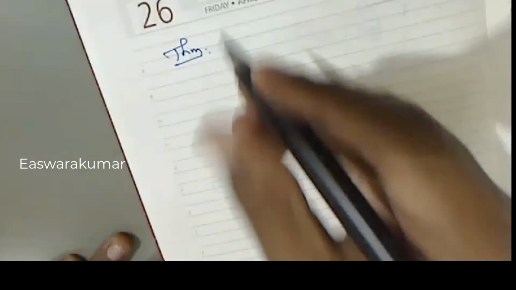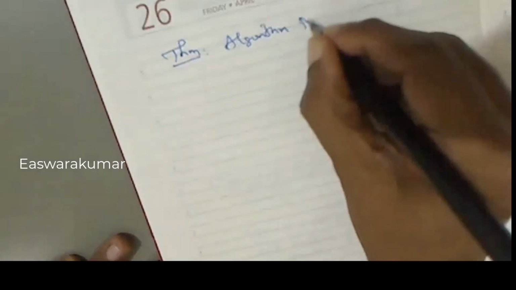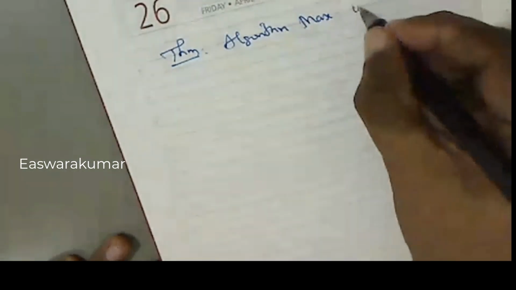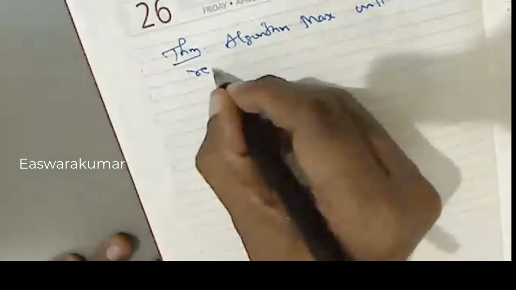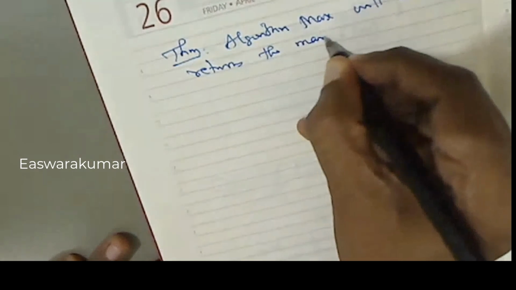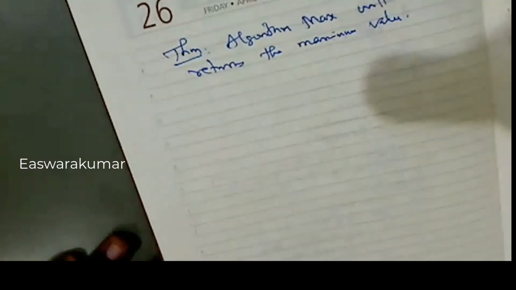The statement of the theorem is: the name of the algorithm is max, right? So algorithm max will always return the maximum value. So this is my theorem statement.